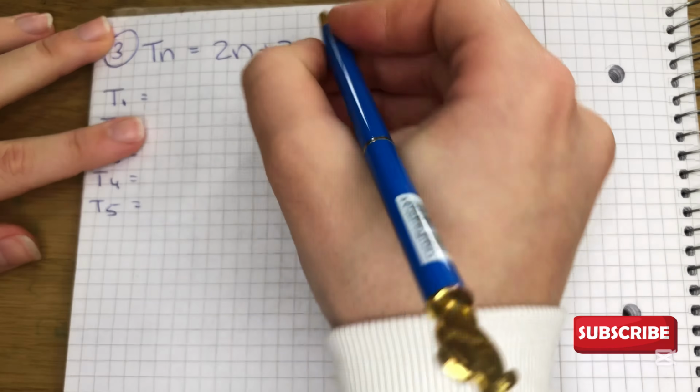Our first and second term, now we find our third term. So T3 is equal to 2(3) plus 3. Now 2 multiplied by 3 is 6, 6 plus 3 is 9. So this is our third term. T4, 2 multiplied by 4 plus 3. So 2 multiplied by 4 is 8, and 8 plus 3 is 11. This is our fourth term.